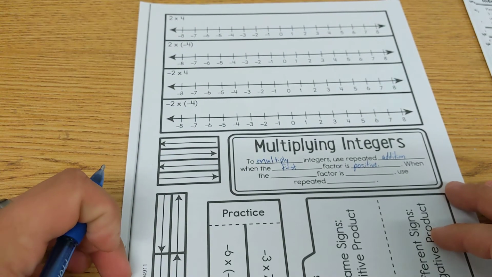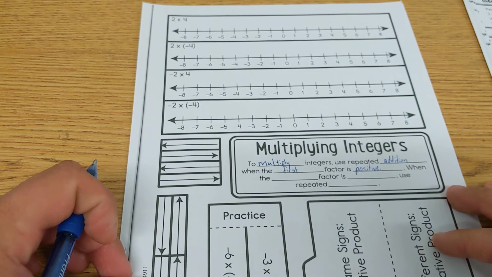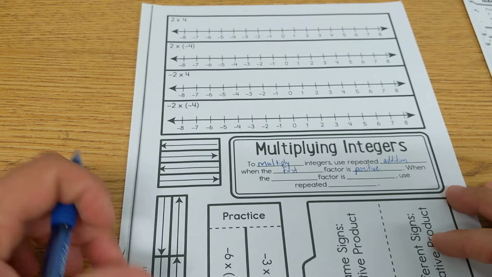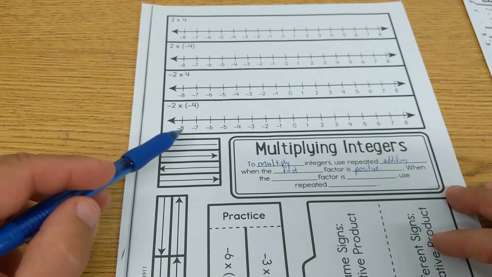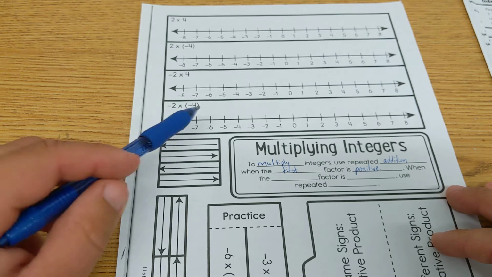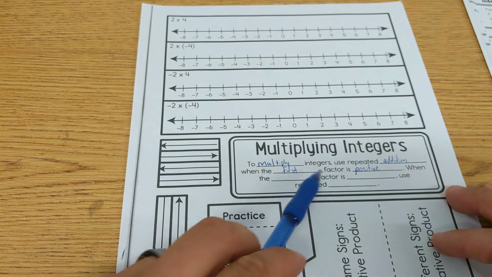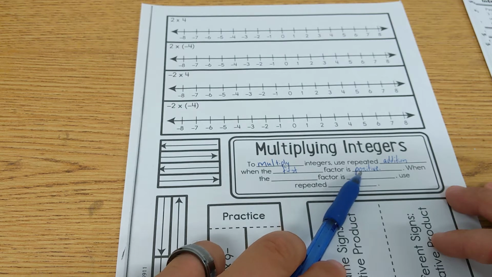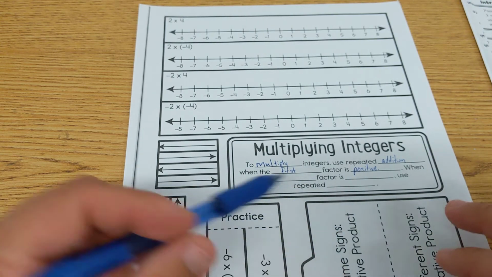Now, as we know from multiplying, when we multiply, it's just basically repeated addition anyway. Okay, so when the first one is positive, and you'll see why in just a minute. I'll try to get me some scissors and cut this out and show it to you, but you'll see why we add when the first one is positive.